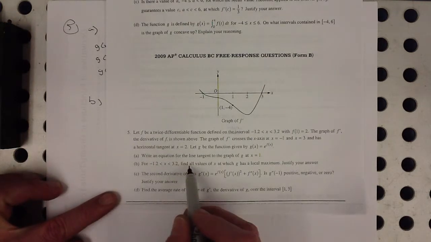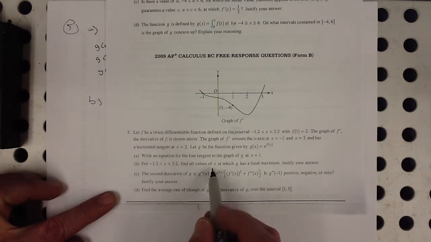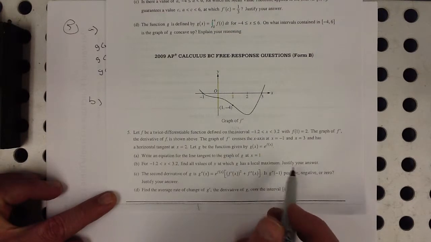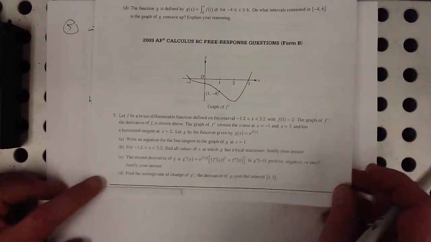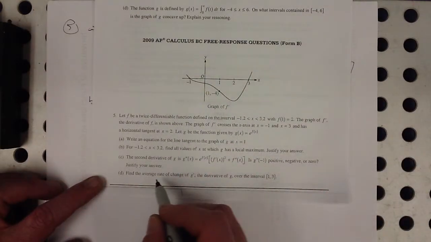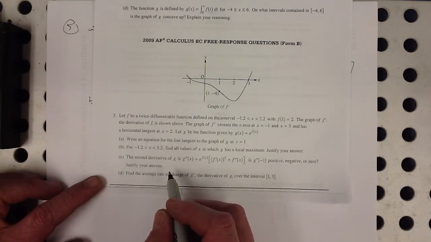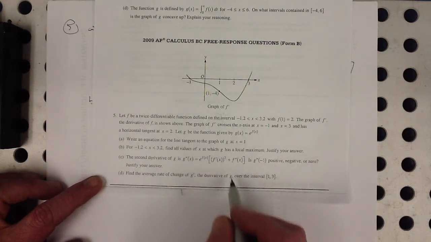Part B. They would like us on this domain to find all values of x at which g has a local maximum, and then justify our answer. Well, g would have a local maximum, maxing out, when it went from increasing to decreasing, or when g prime, in other words, goes from being positive to being negative.